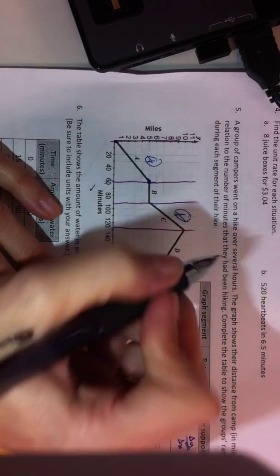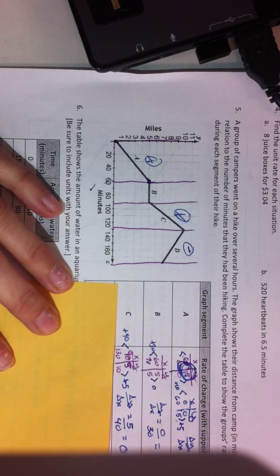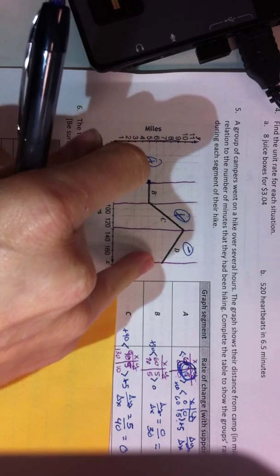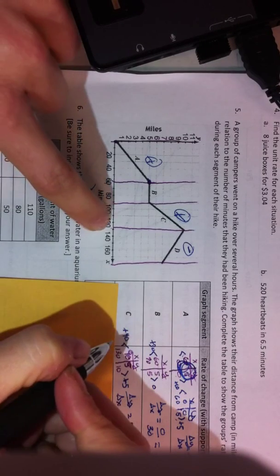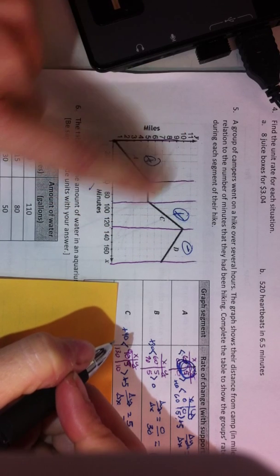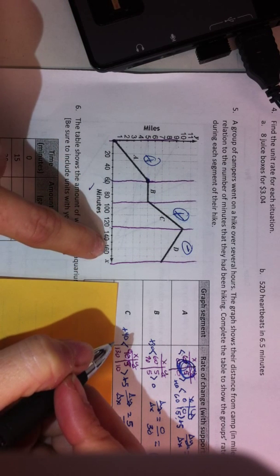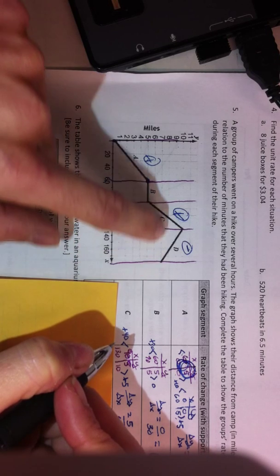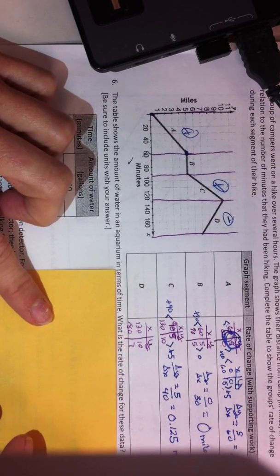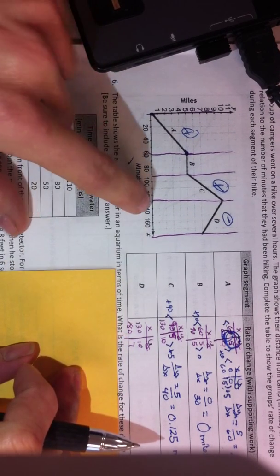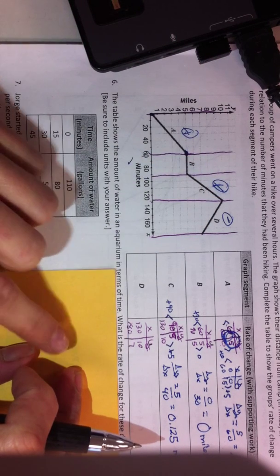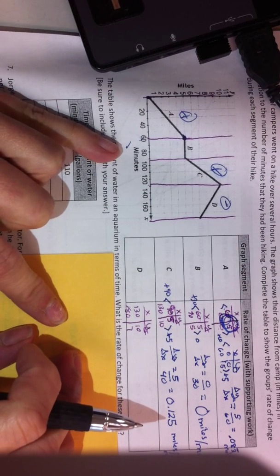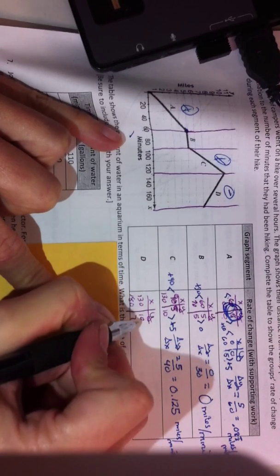All right, now D. D I know is negative. I'm going back towards my home or wherever we started from. So I'm going back towards, that's a negative rate. So let's make a table out of these, 130 and 10, and then 180 and 7. So if you make a table out of those, you've got your 2 points.